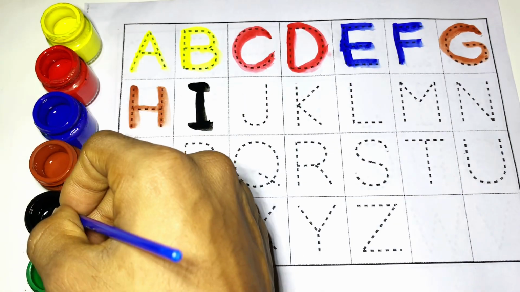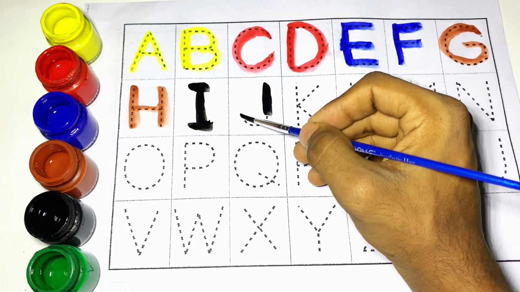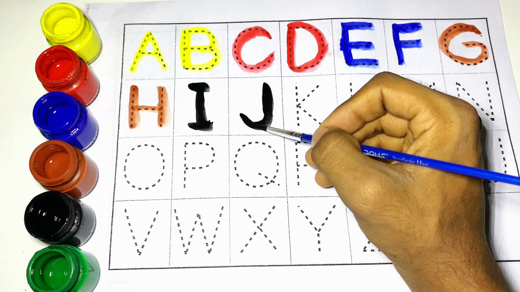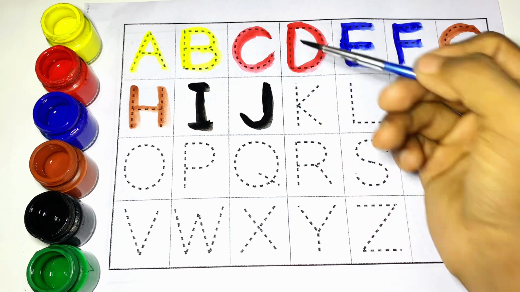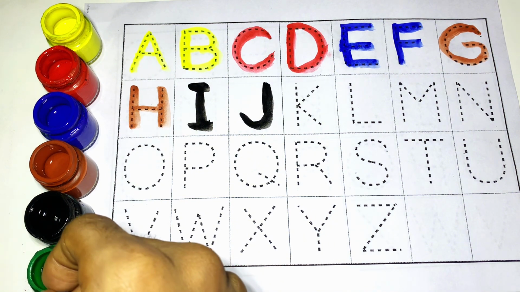Kids, again use black color and draw J. J for joker, J for jackfruit. The alphabets of J. Kids, now letter K. K for kite, K for king. The alphabets of K. And use green color.